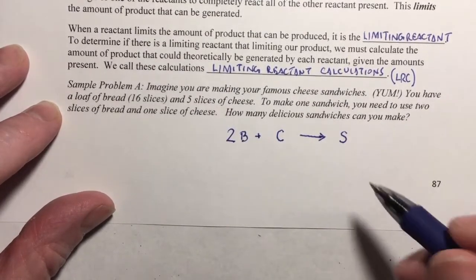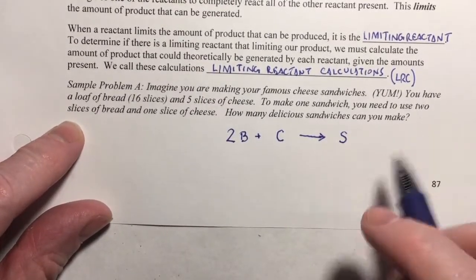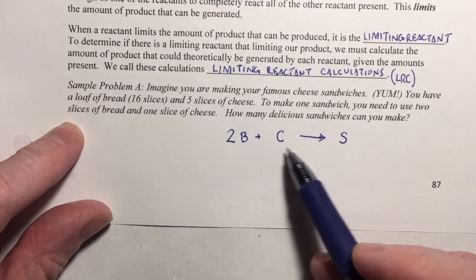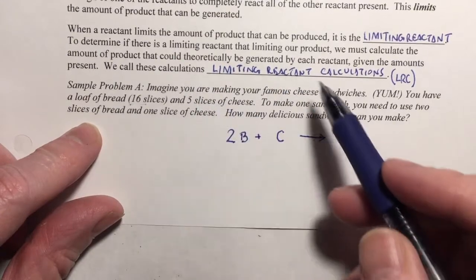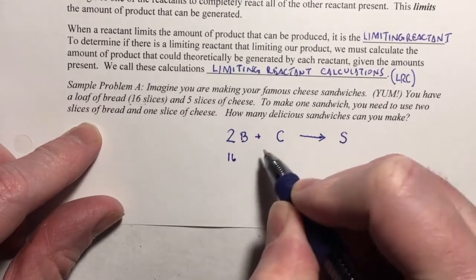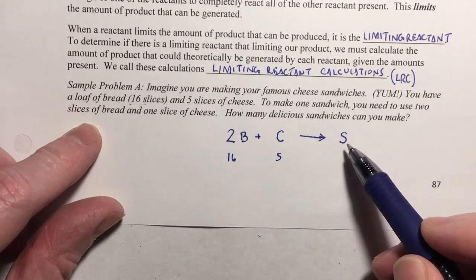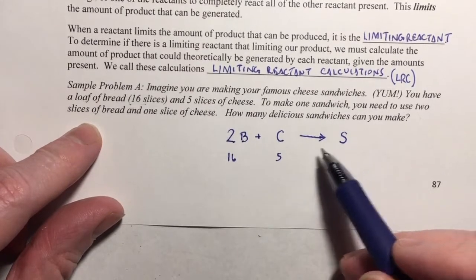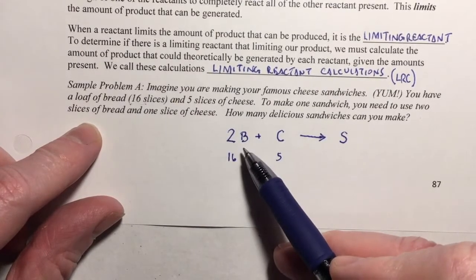All right, now that I've done that, I need to figure out how many sandwiches I can make. How many delicious sandwiches can you make? And fundamentally what we have to do is we have to figure out how many sandwiches could be made out of 16 slices of bread and how many sandwiches can be made out of 5 slices of cheese. So I'm going to put those numbers right under there. So how many sandwiches could I make out of 16 slices of bread? Well, it's a 2-to-1 ratio. So if I think about this in my head, well, I could make 8 sandwiches just based on the bread.